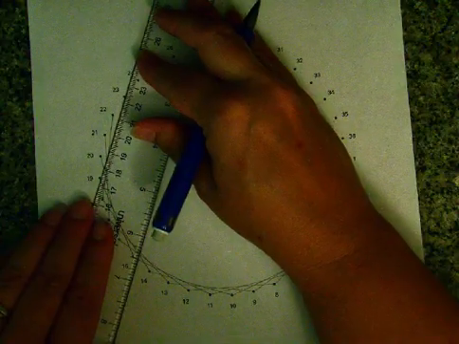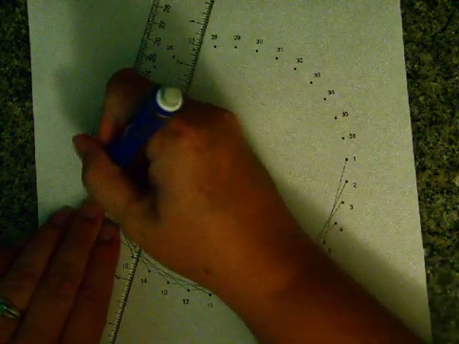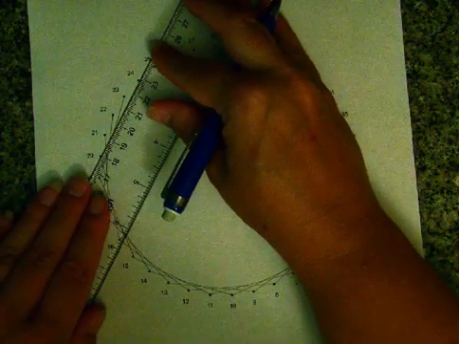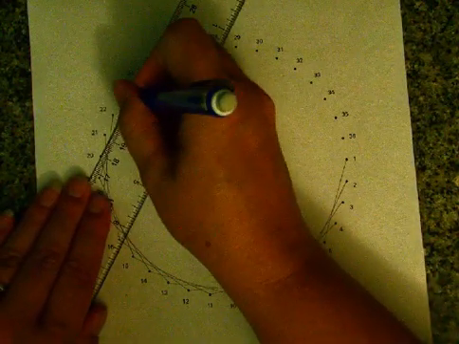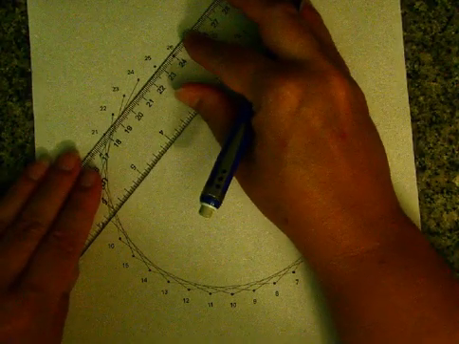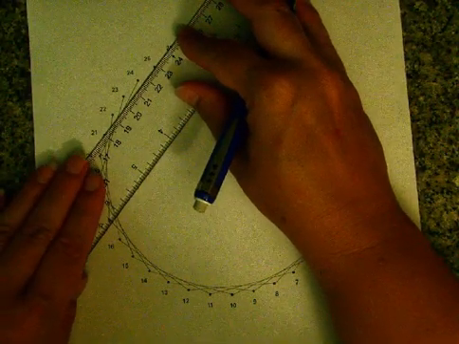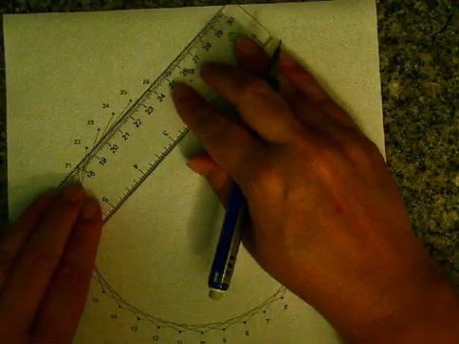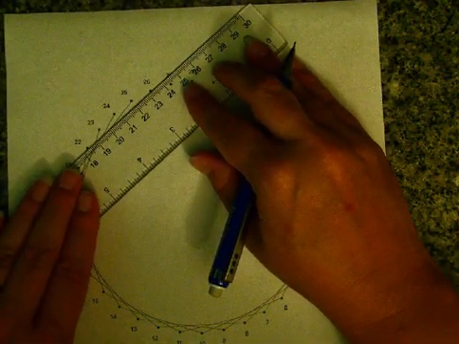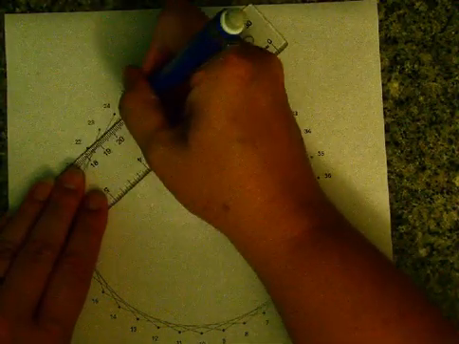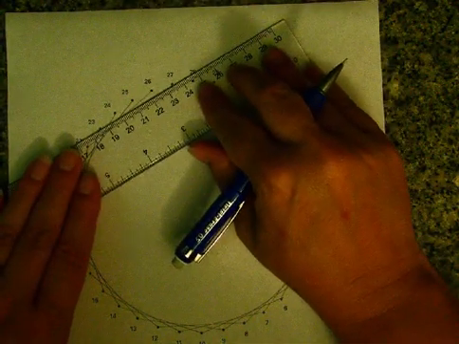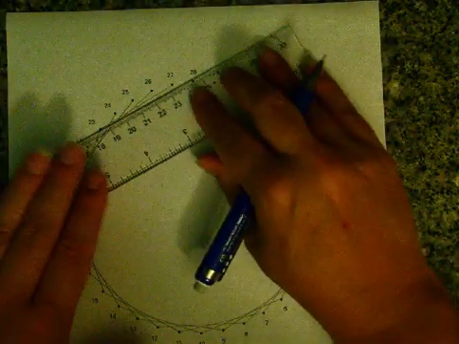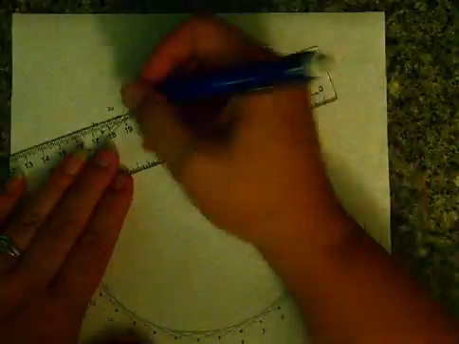It does make a difference the number of dots that you have on your circle. If your circle's bigger and you have more dots, then your designs are going to come out a little bit different. Keep going.